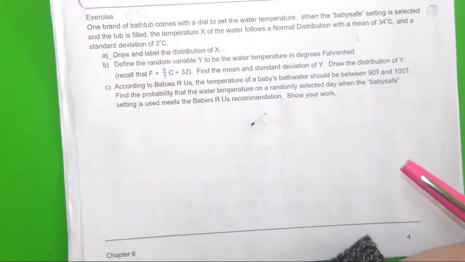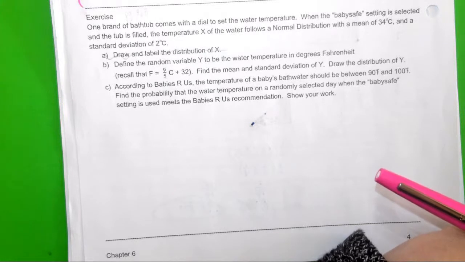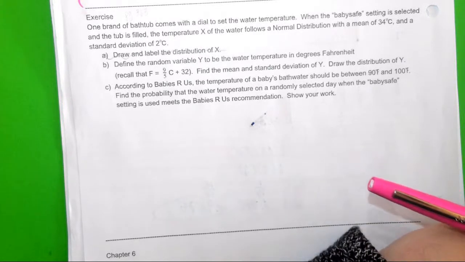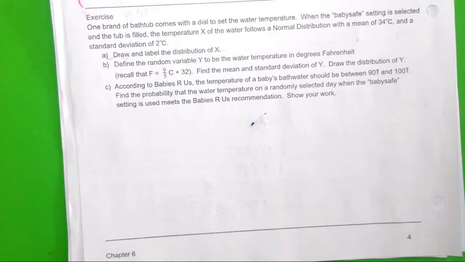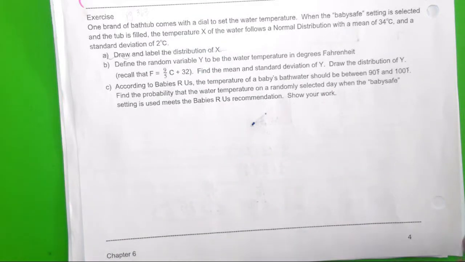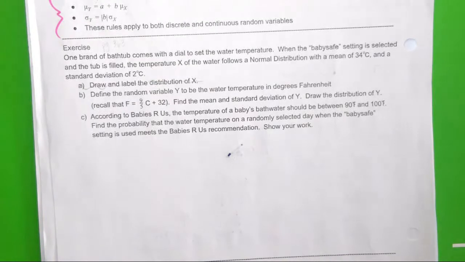Yeah, it does. It's just saying that everything else is going to be affected in the same way. What's cool is that these rules, so if we add, subtract, multiply, or divide by a constant, it's going to work the same with both continuous and random variables. So our next example has to do with temperature, which you're like, oh no, that's a continuous variable. Oh crap. But it ends up being okay.